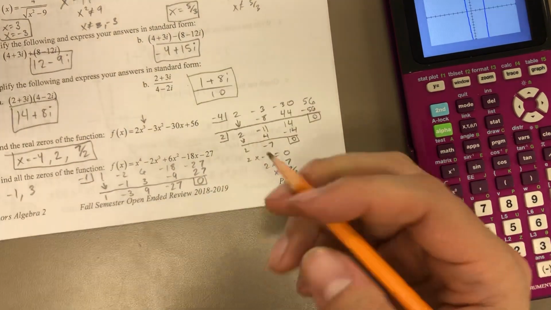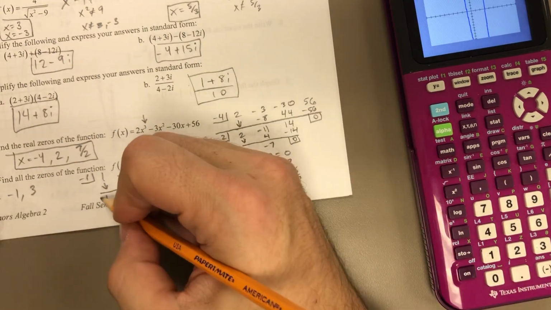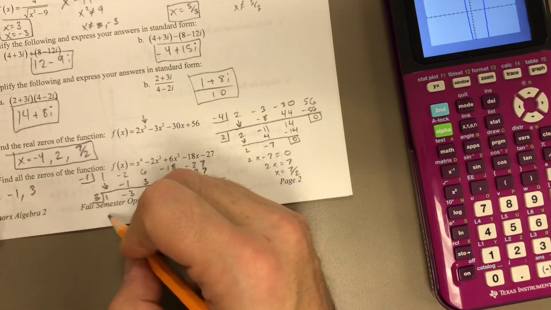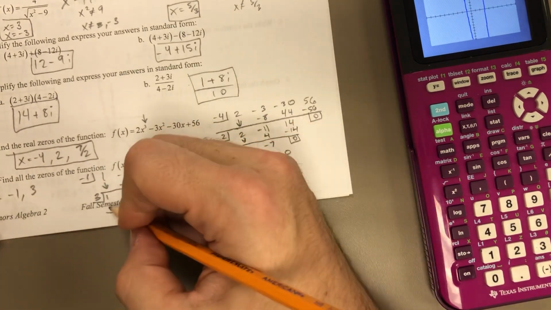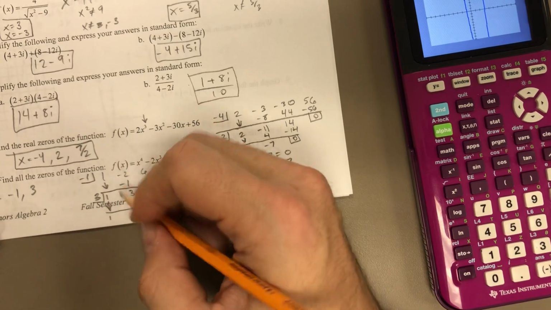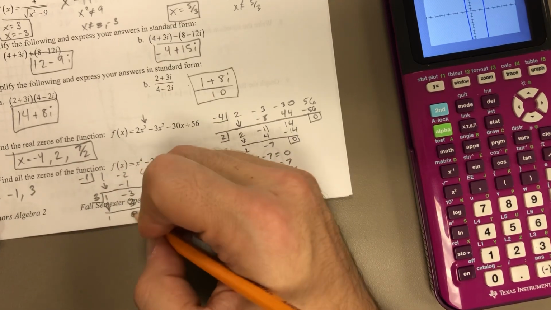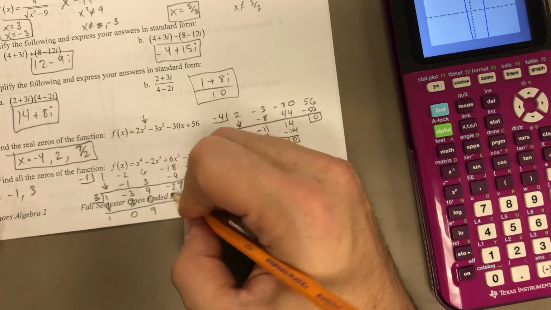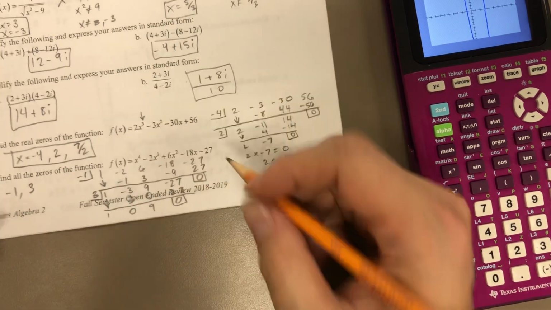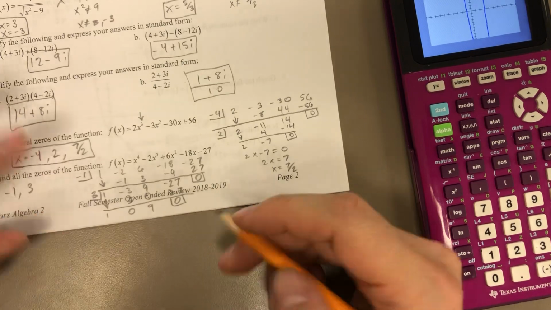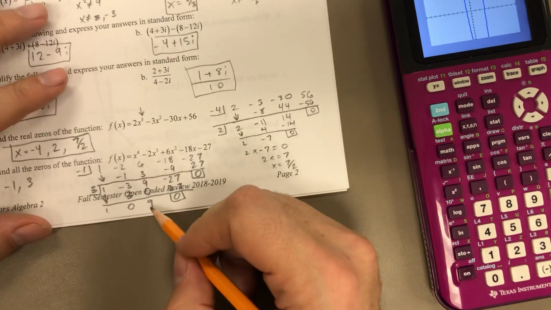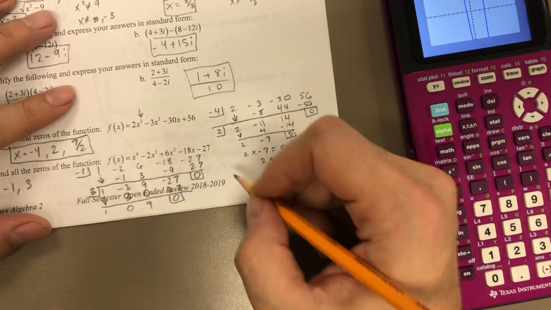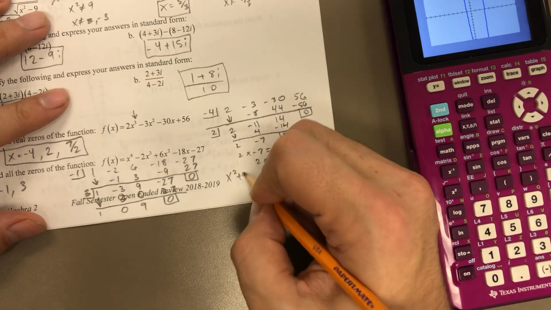That's what we were expecting. Now let's use the other number that we have, 3, with our synthetic division. 1 times 3 is 3. 3 minus 3 is 0. 0 times 3 is 0. 9 plus 0 is 9. 9 times 3 is 27, and we get another remainder of 0. The remaining polynomial is x squared plus 9 equals 0.